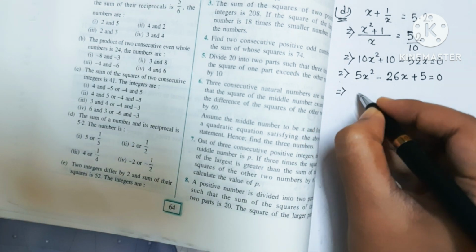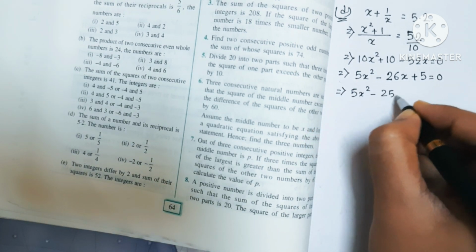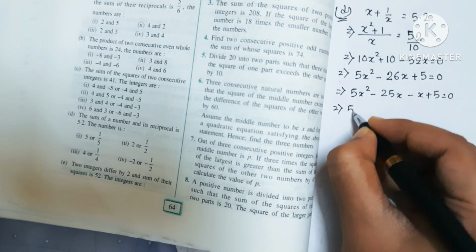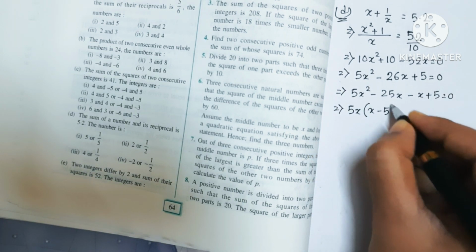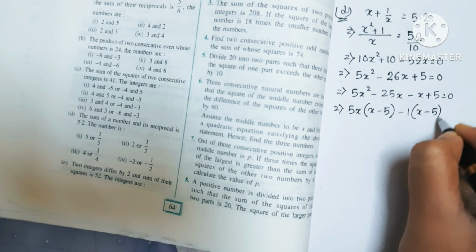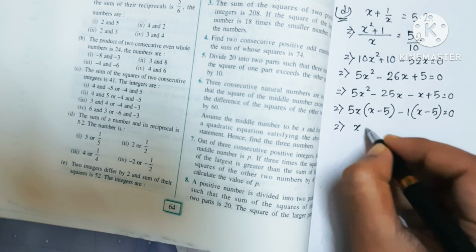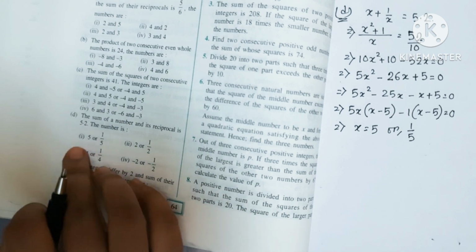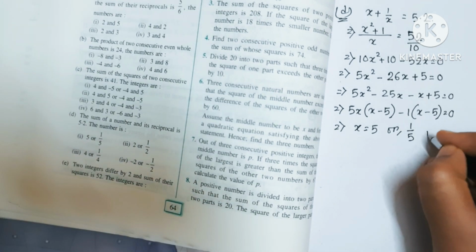Okay. Now you can say 5x square minus 25x minus x plus 5 equal to 0. So 5x, if you take common, x minus 5 minus 1, x minus 5 equal to 0. So x equal to 5 or 1 by 5. Okay. These two will be the case. Okay. So option 1 will be the correct answer.